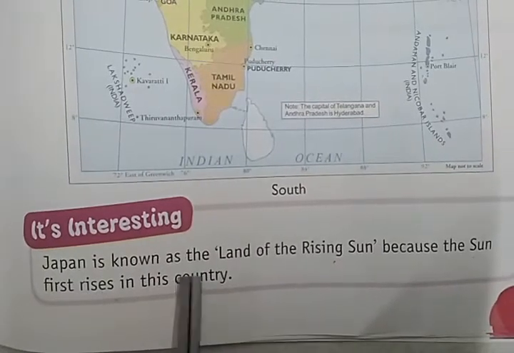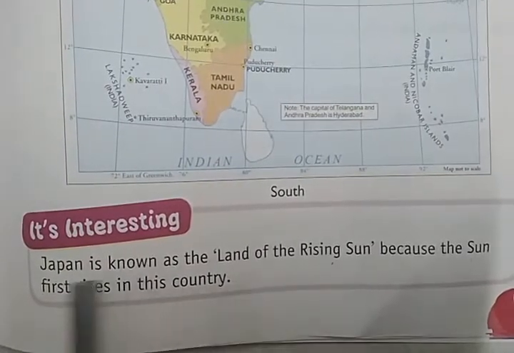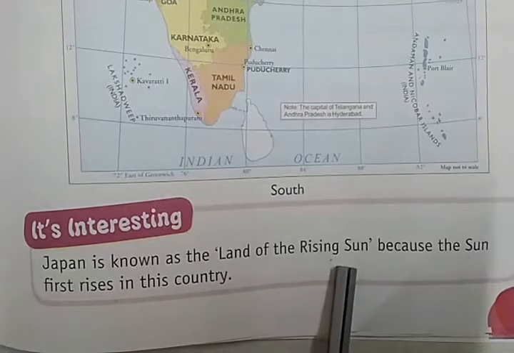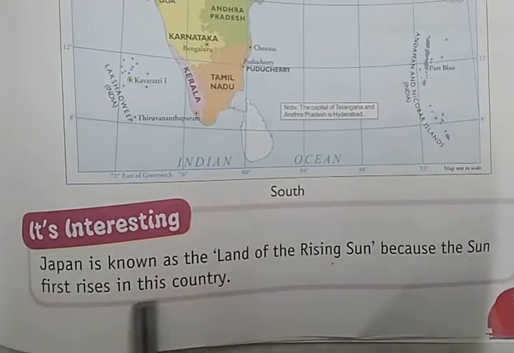Japan is known as the land of the rising sun. Japan is known as the land of the rising sun because the sun first rises in this country.